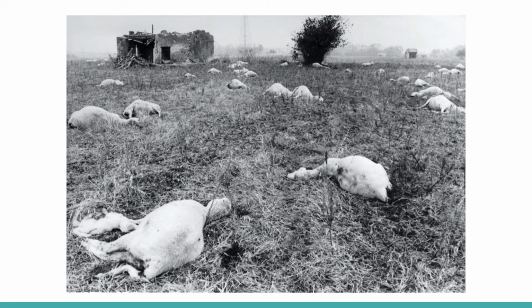First of all, oh dear, what happened here? It looks very bad. A lot of animals are dying. 100,000 animals died. What was that? This was Seveso. This was a chemical disaster.